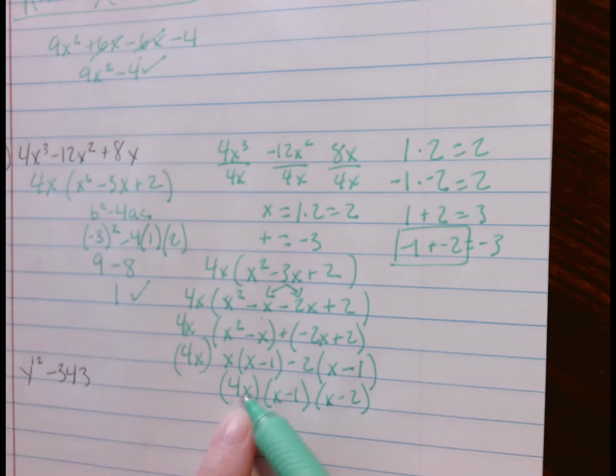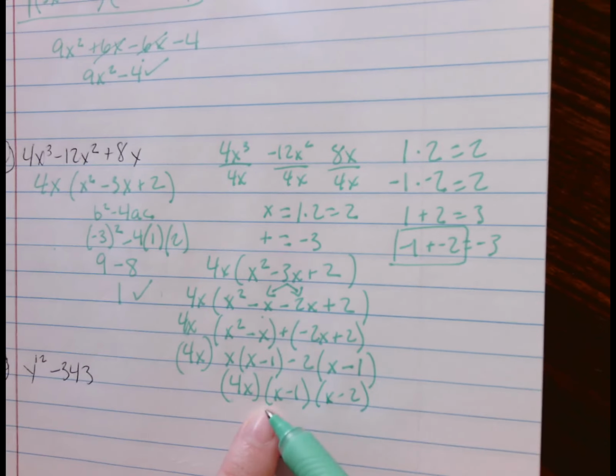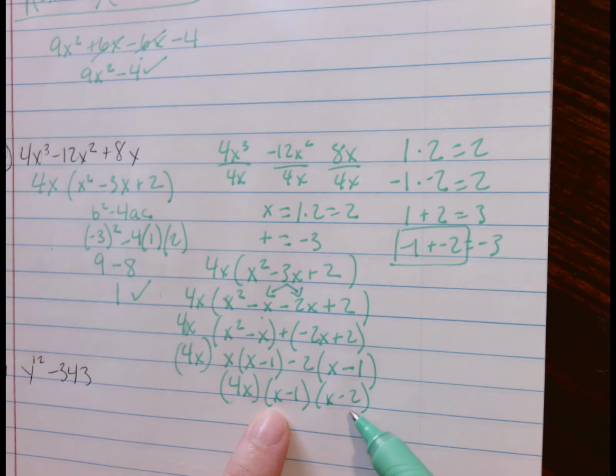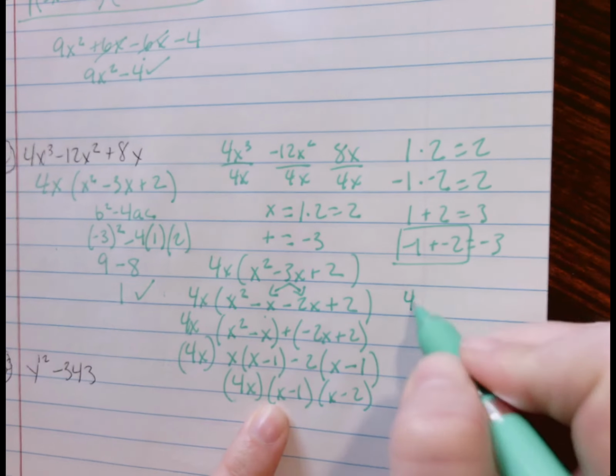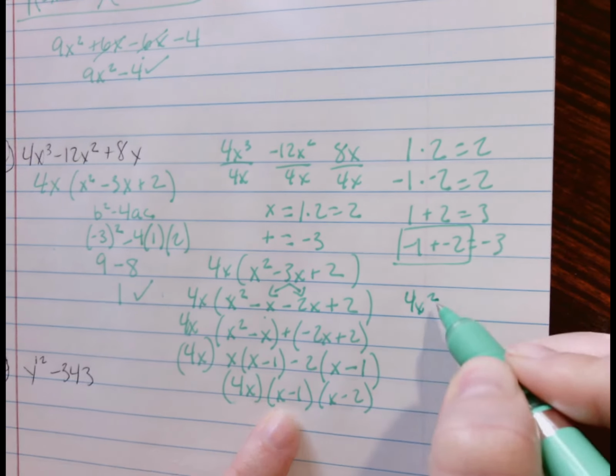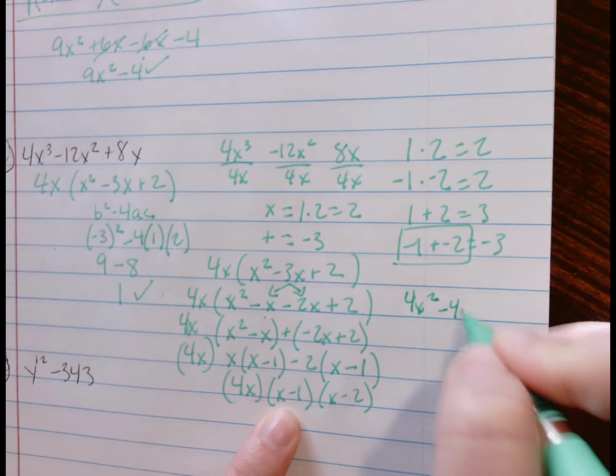And remember, I can multiply the 4x times the x minus 1 and then multiply all of that by x minus 2, or I can do these two first and then multiply it. It doesn't really matter, okay? Whatever order I choose, I still will get the same answer. So I'm going to go ahead and multiply them left to right. So 4x times x is 4x squared. 4x times negative 1 is negative 4x.